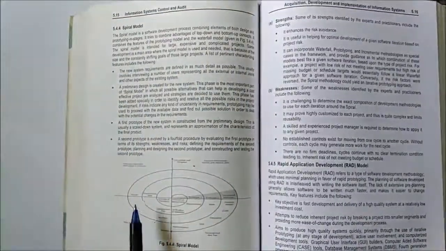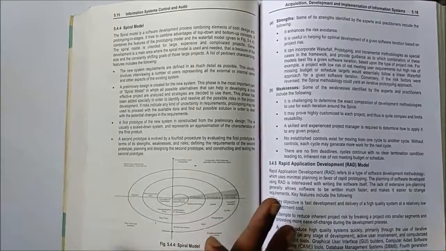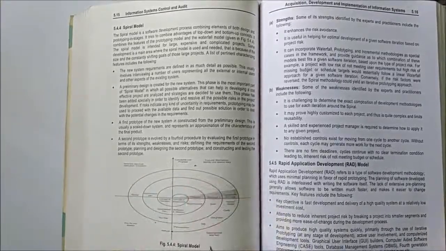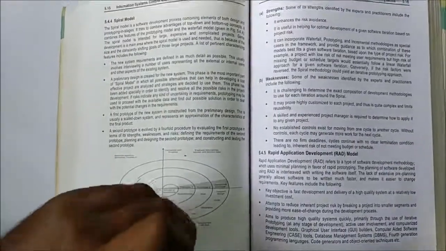This diagram looks a bit complicated because it involves a lot of keywords, but actually if you divide this diagram into 4 quadrants, it is a very simple diagram. Okay, in the first quadrant, I will explain by drawing it myself.